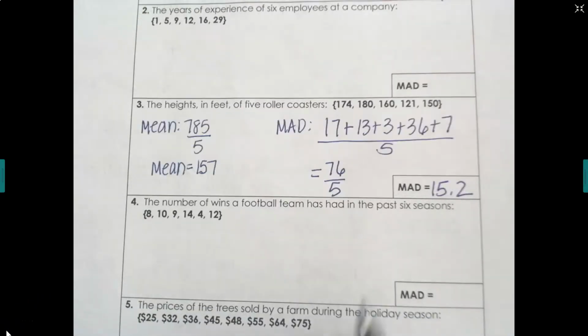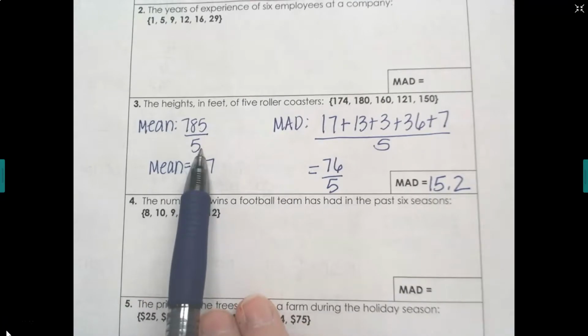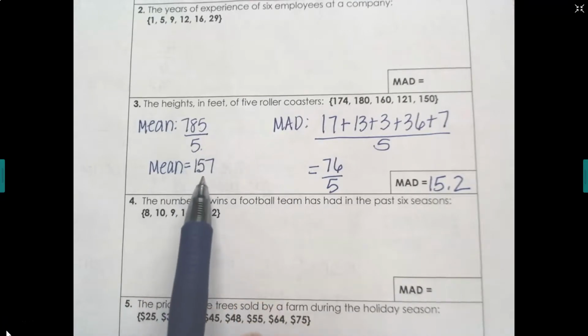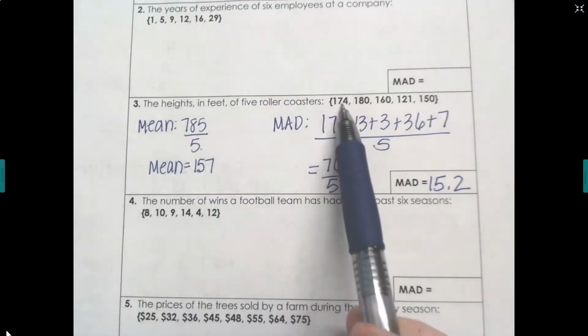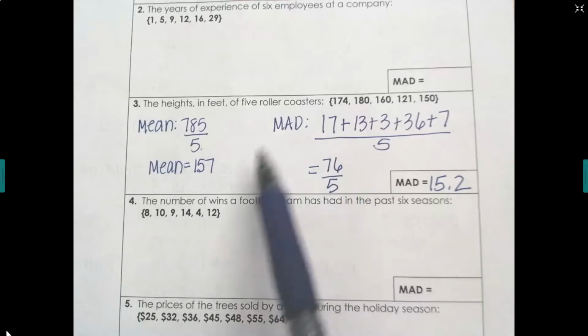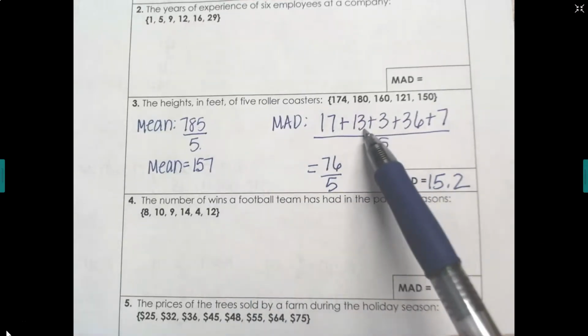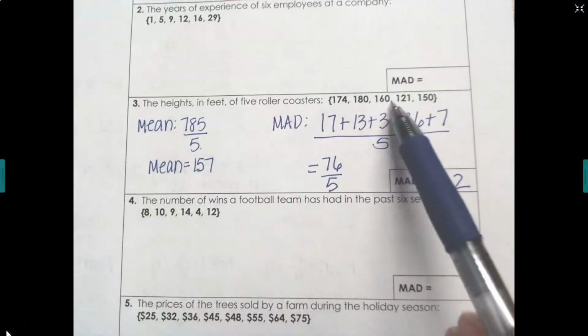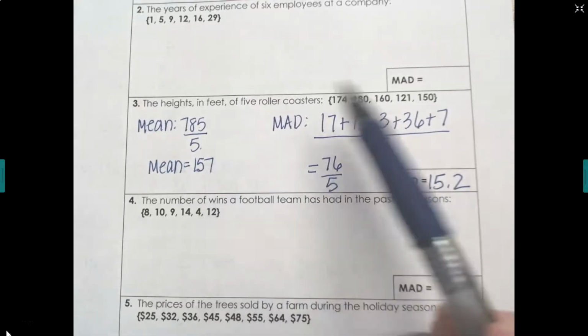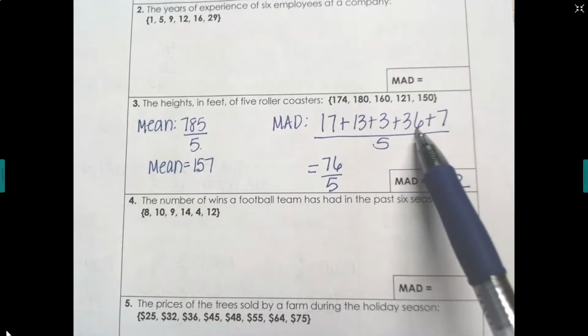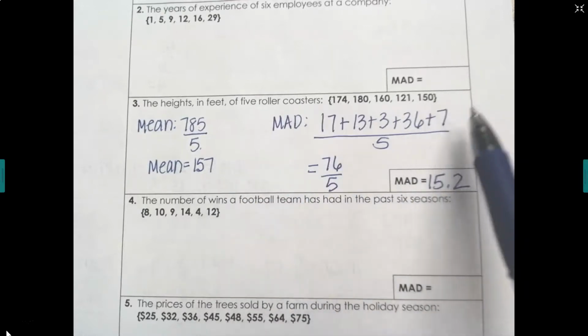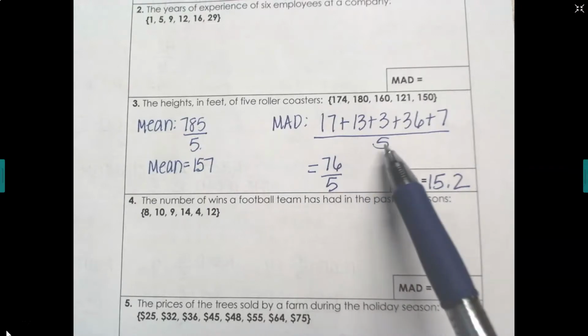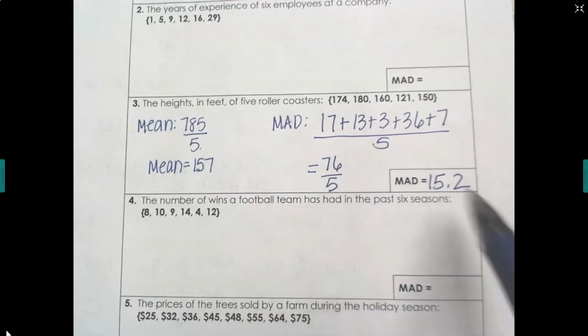All right, so I added everybody up, and I got 785. There are 5 numbers, so I divided by 5. So I got an average, or a mean, of 157. Then I compared 157 to 174. They're 17 apart. 157 to 180 is 13 apart. 157 to 160 is 3 apart. 157 to 121 is 36 apart. And 157 to 150 is 7 apart. Add them all up, divide by 5. I got 76 divided by 5. So I had a MAD of 15.2.